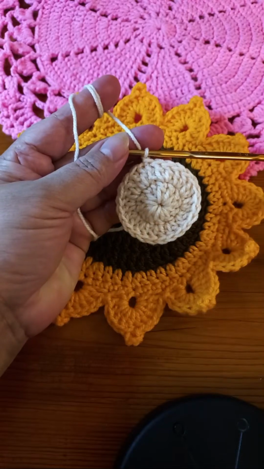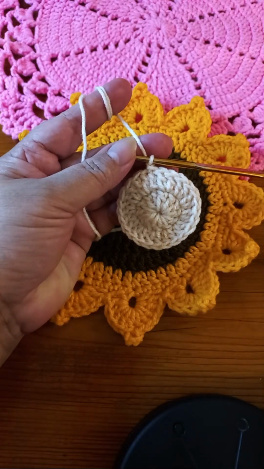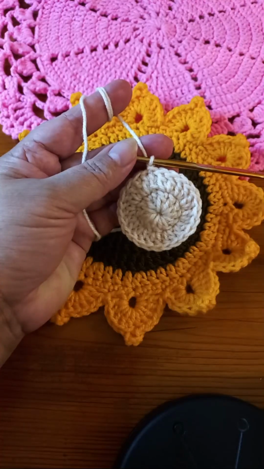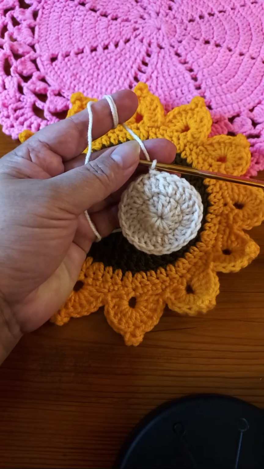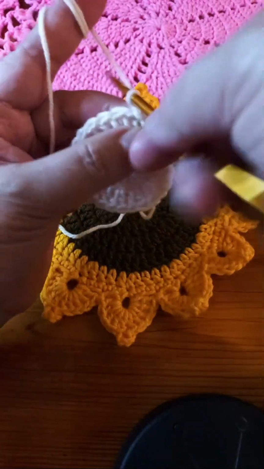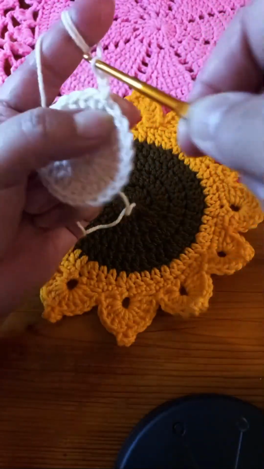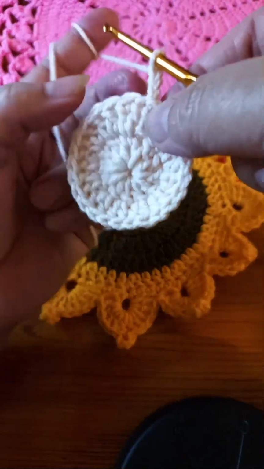So you should not do three chain as your first stitch. Do two chains before making the circle, and don't count the two chain as a stitch. Now it's the third round. Again I will do two chain, but I will not count these two chains as a stitch.